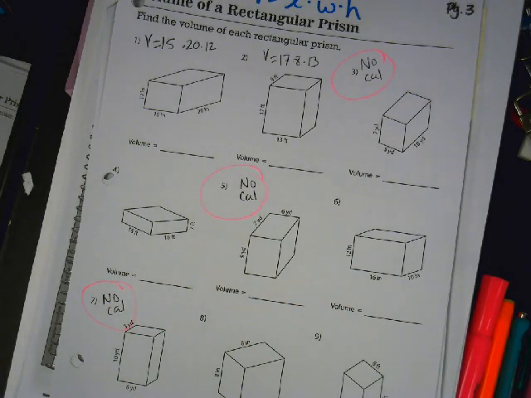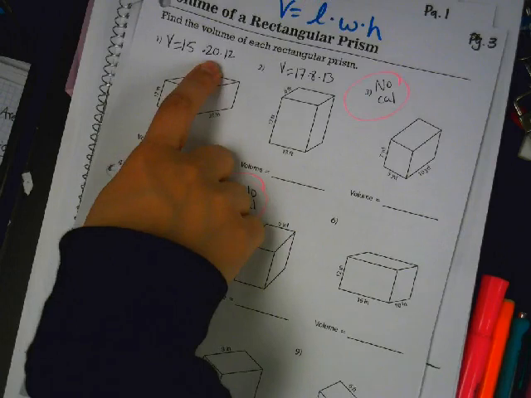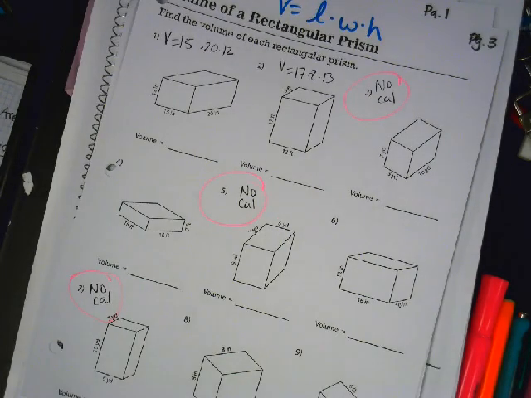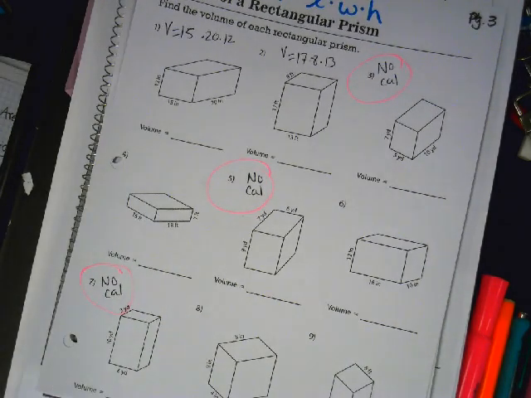You have to show the work on top too. Do you want it in your notebook? You can. Plug it into your calculator. This is the easiest one. Just multiply the 3 numbers that they give you.